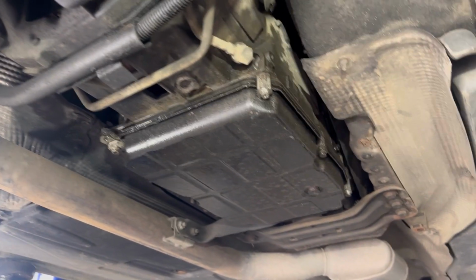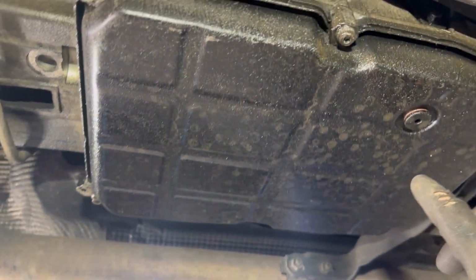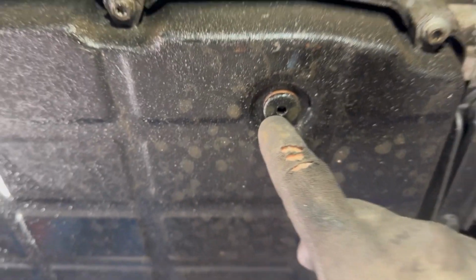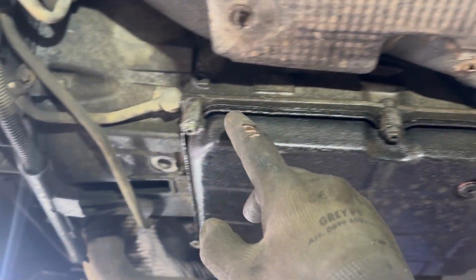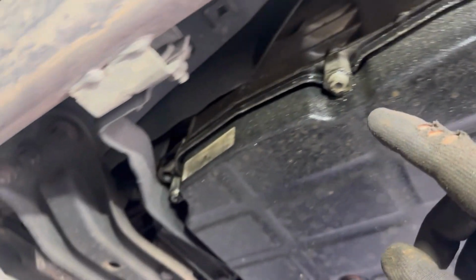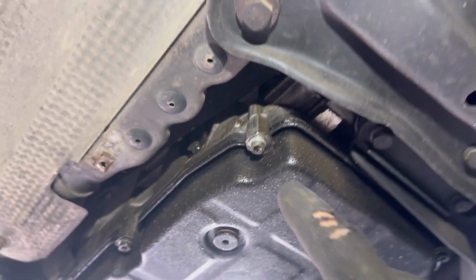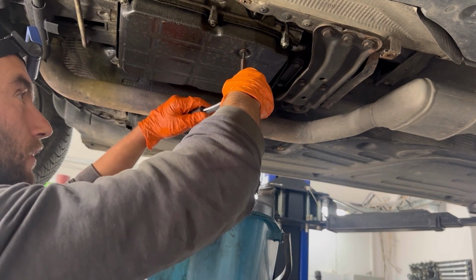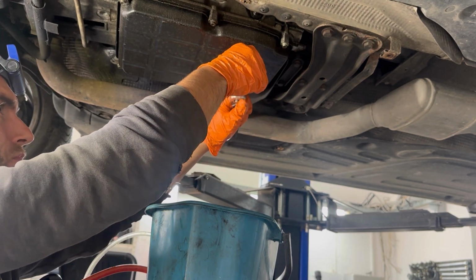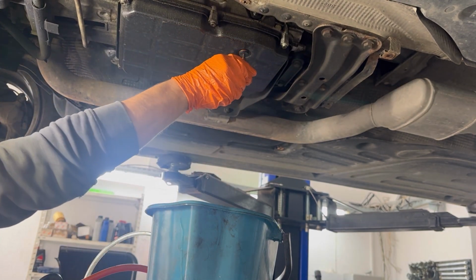Now we have access to the transmission. This is the oil pan right there. This is the oil drain plug. We need to open the drain plug, and afterwards we need to remove all those bolts and remove the oil pan. When we remove the oil pan, we're going to drain the rest of the oil and also replace the oil filter and also the electrical connector. First, we'll start by removing the drain plug and start draining the oil.